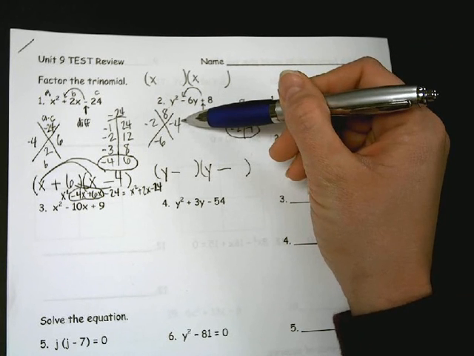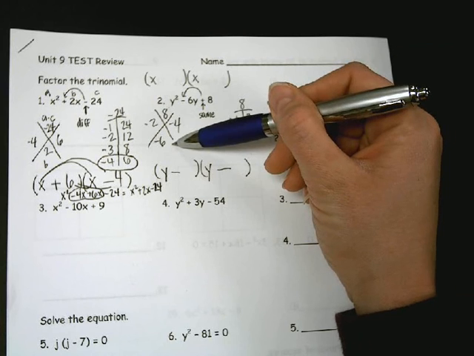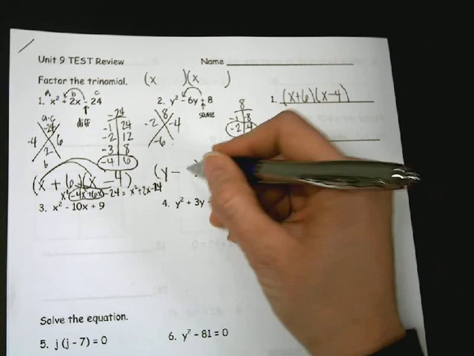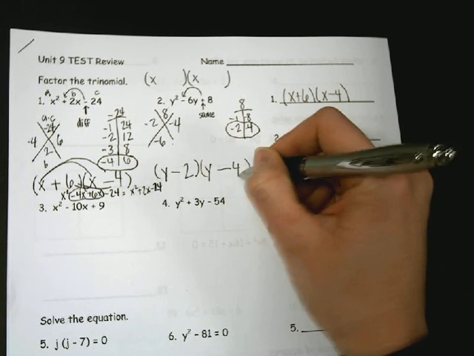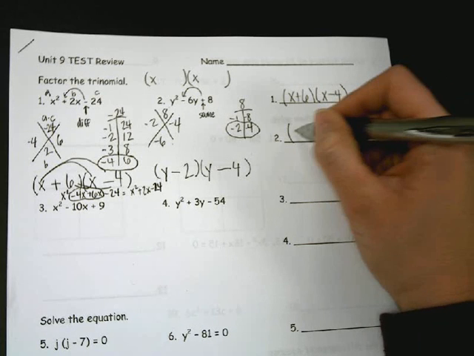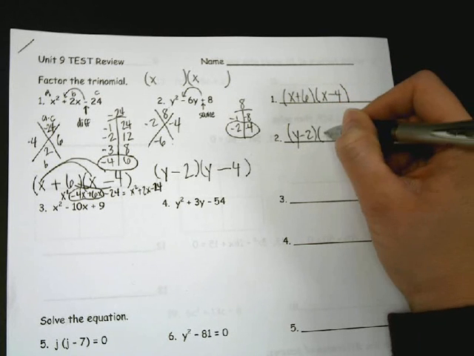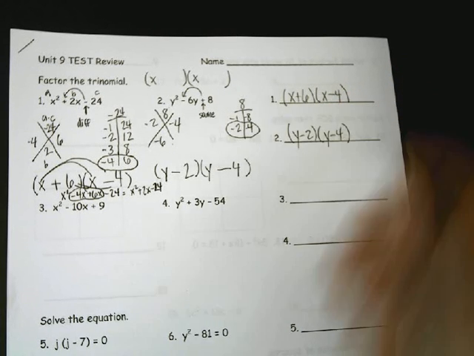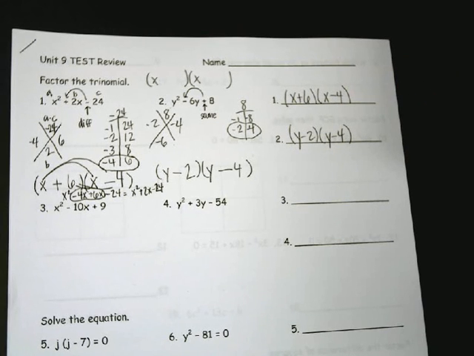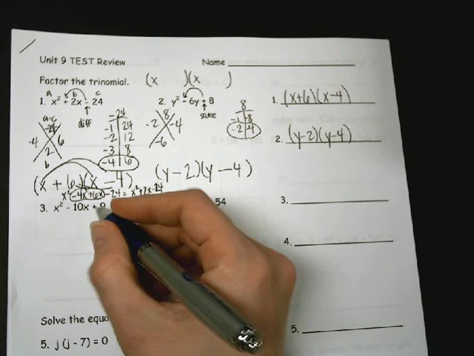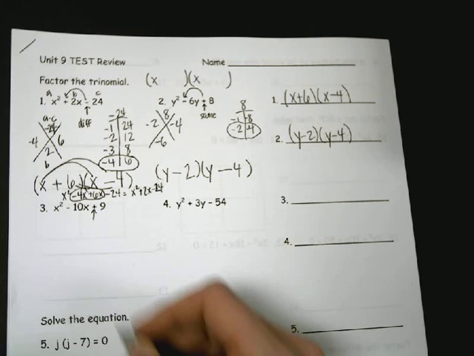Same thing for number 3. Check out this sign first. It's a plus sign. So that tells me my signs are going to be the same. Then you look over to that first sign right there, and it tells me they're both negative. So come down to your parentheses, and I would say x minus and x minus.